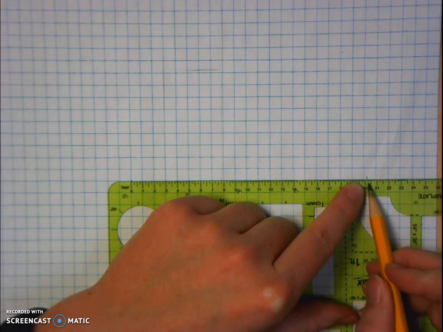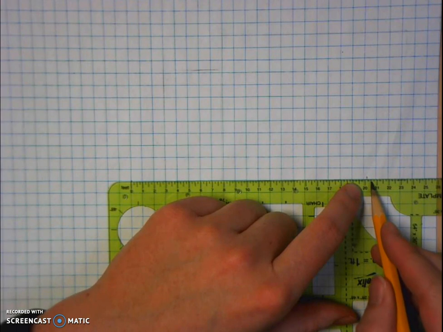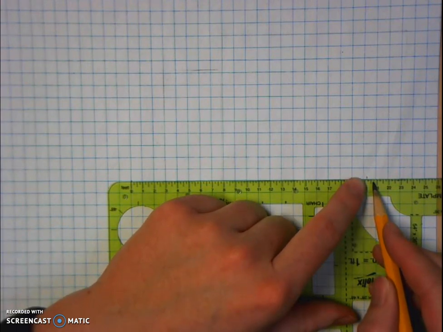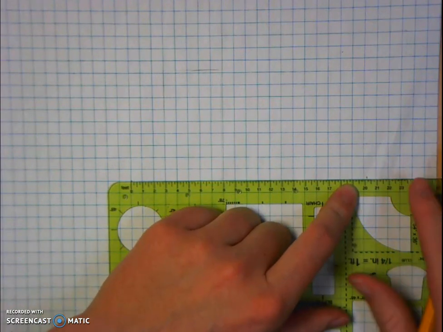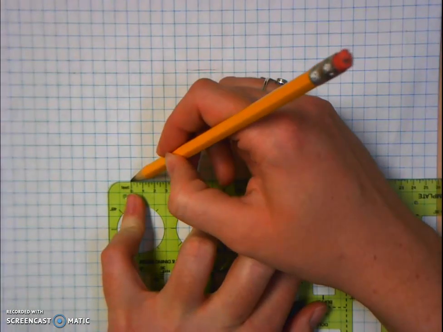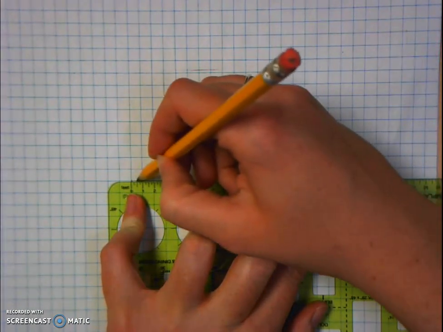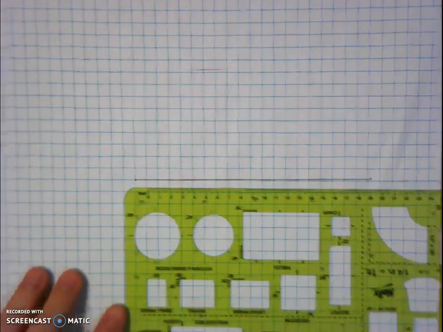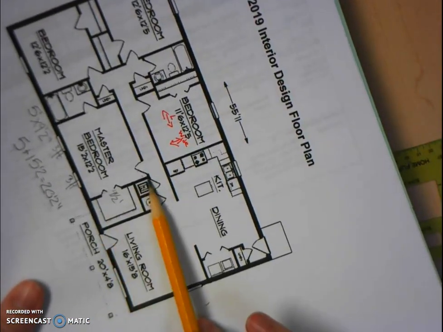The next line to the right of my stencil is actually 3 inches. The second line after is 6 inches, and the third line is 9 inches. So I'm trying to accommodate the 2 inches without going crazy. From here, I'm just going to go tick mark to tick mark. Nice, clean, and straight. All right. Turning my paper, the next wall I'm drawing is the 12 foot 2 inch wall.